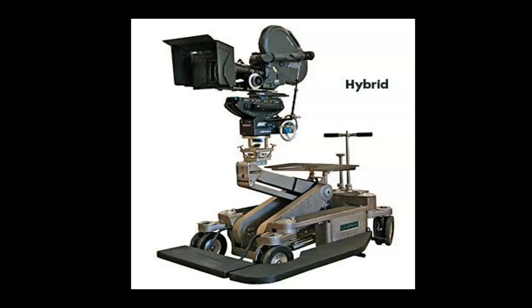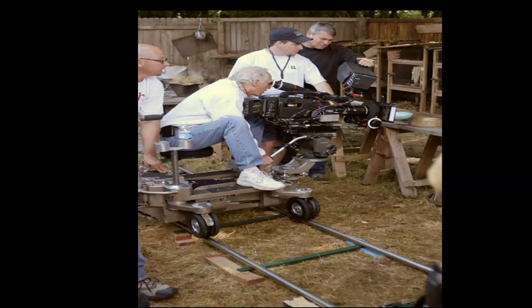This is a hybrid crane and dolly. In other words, the crane is a device that will raise and lower the camera, very common, at least through the 70s. In the 80s, late 80s in particular, it began to become replaced by the Steadicam. A dolly in use, and you can see the three-man carnival here.